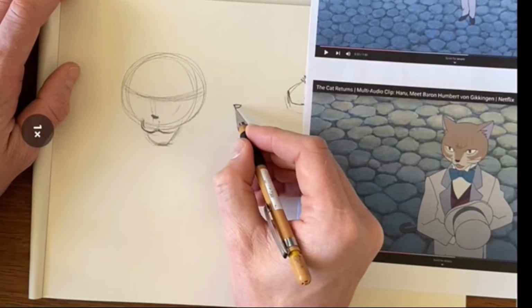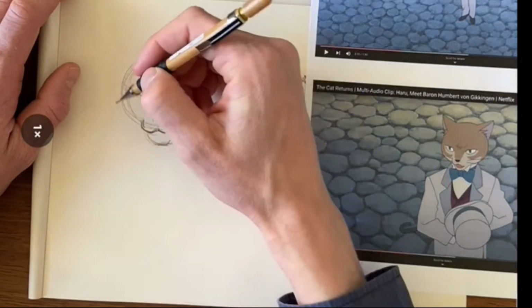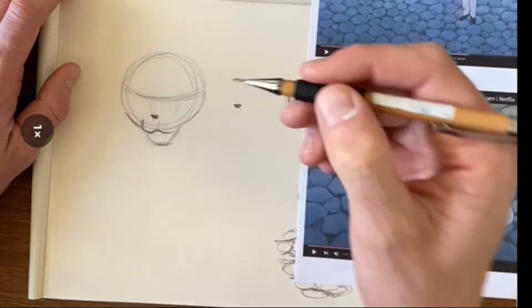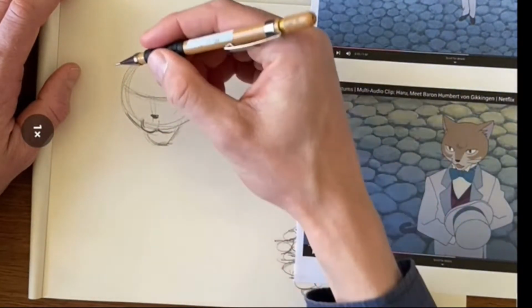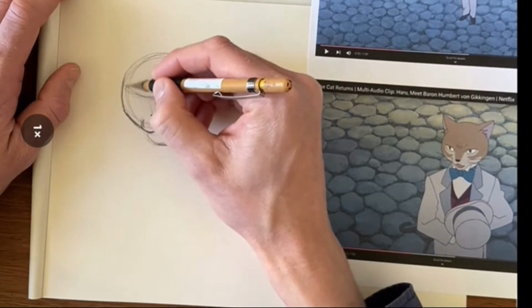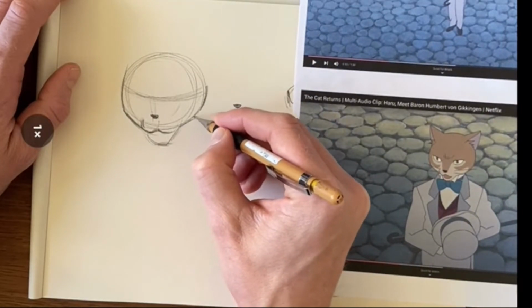Nose is sort of like this, kind of simple. And then the head goes up here. And this is where he's not totally round, it goes up like this. And then there. Likewise over here.